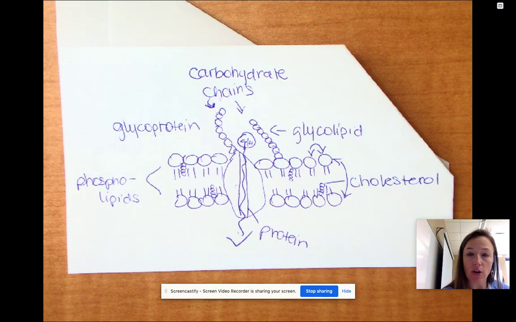I can describe the overall function of the cell membrane. It is to control what enters and exits the cell. That is the primary function. It's just to be a gatekeeper and prevent just any old nasty thing from coming into the cell and killing the cell.